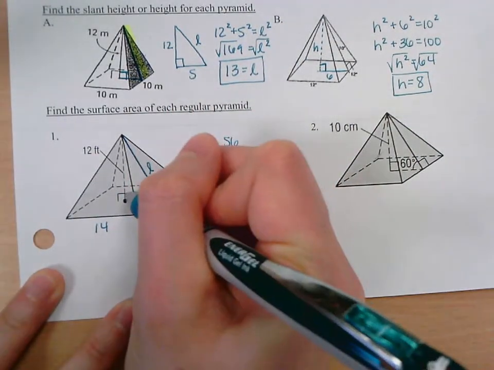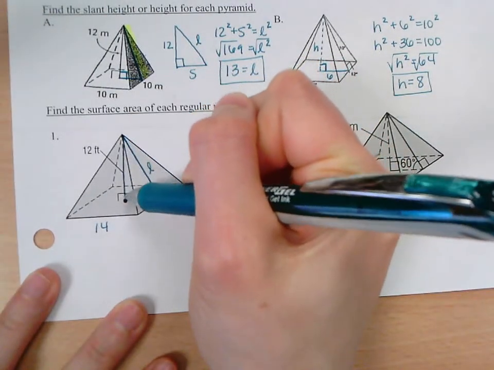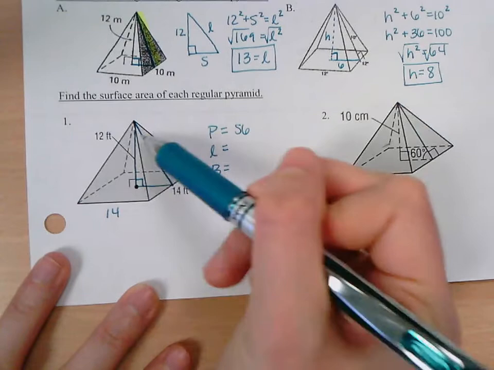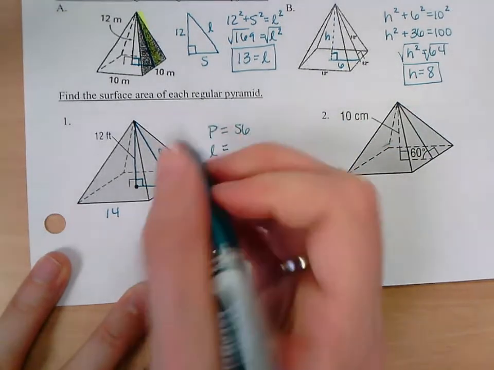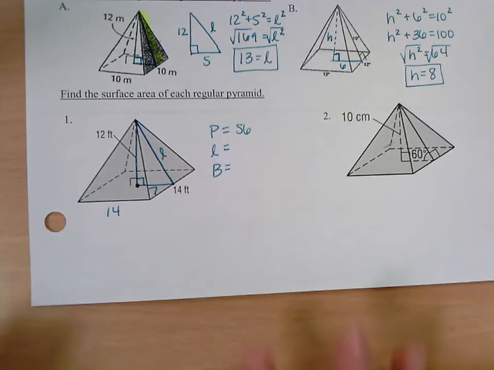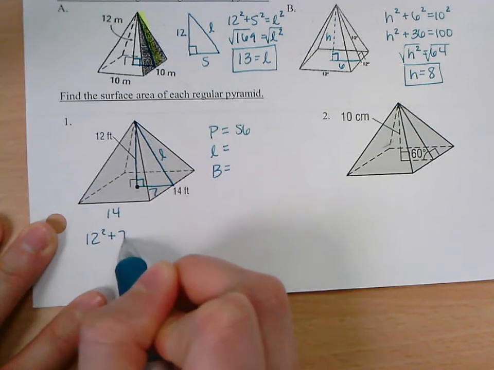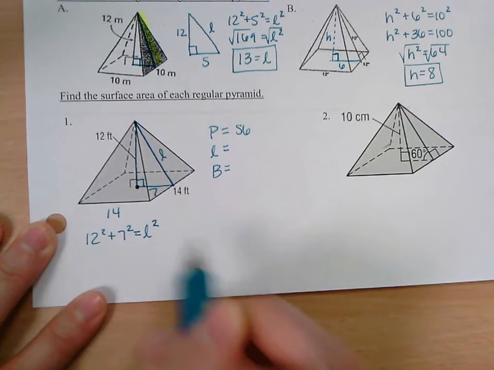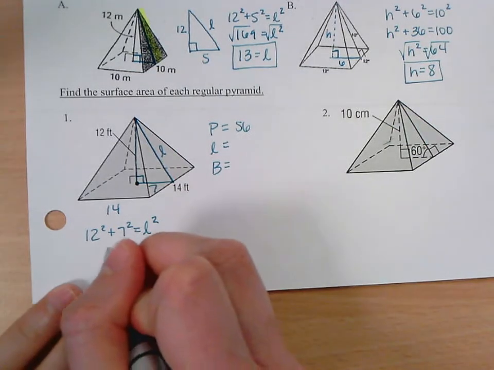Draw my right triangle here. So I know the height is actually 12. I know this side of my right triangle would be half of 14, so 7. So I would have 12 squared plus 7 squared equals L squared. And 12 squared plus 7 squared is 193.